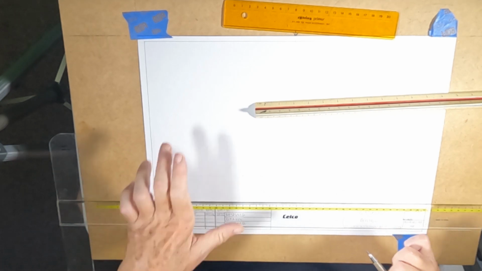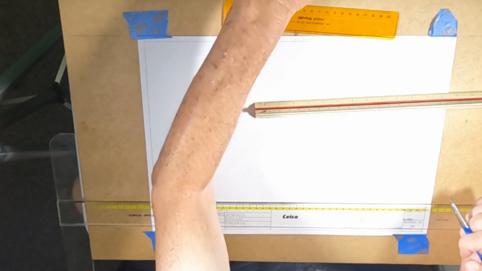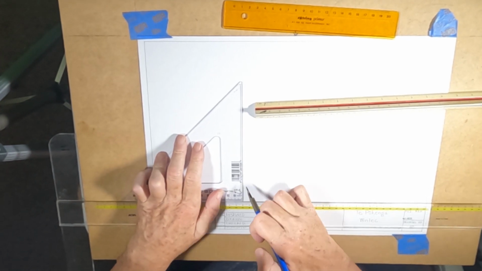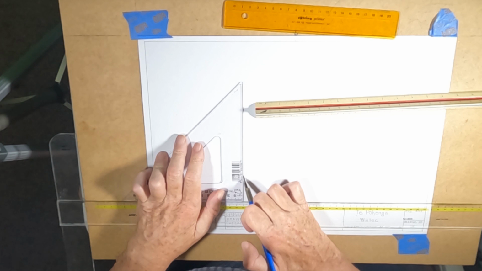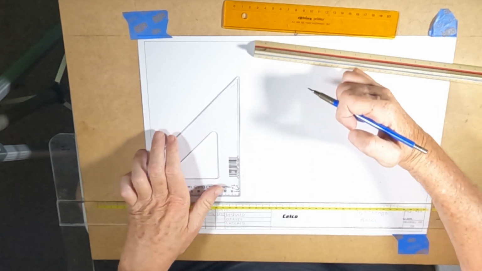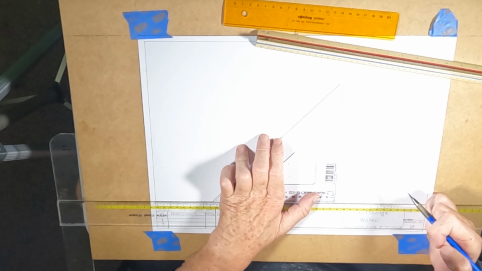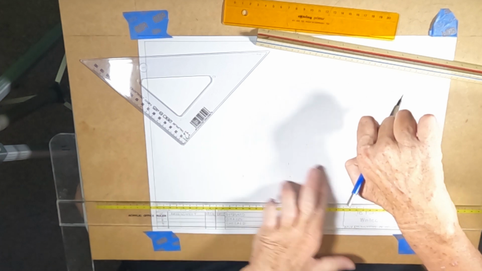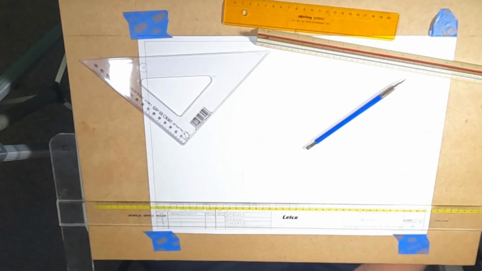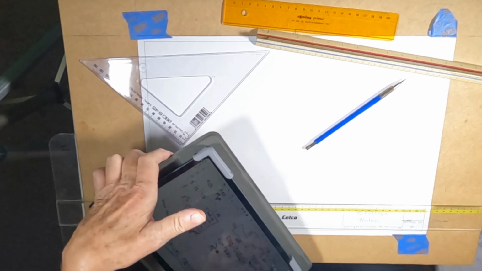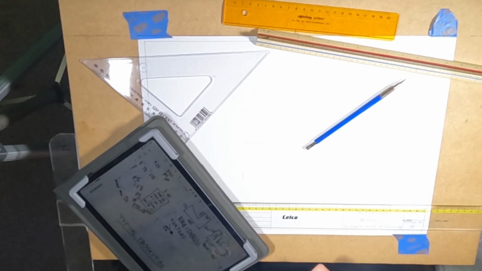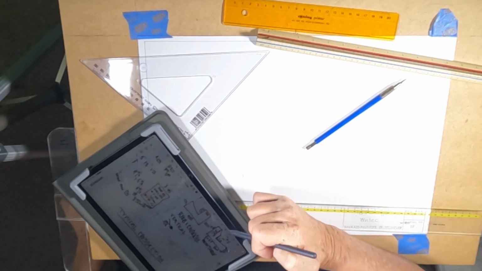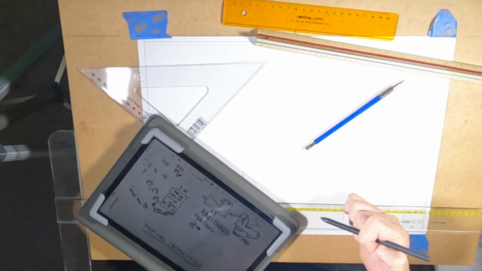Okay, and so that's now we have a 3% crossfall here. 3%. So what we do is, now I haven't practiced this, so we'll just have to see what goes here.